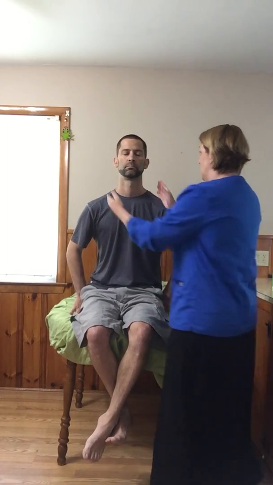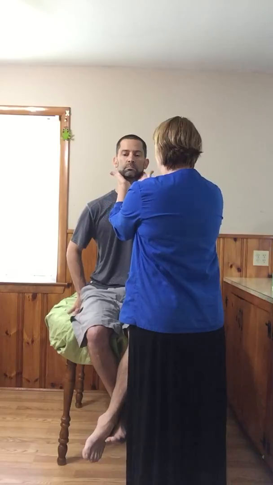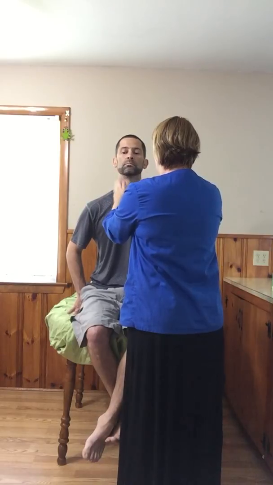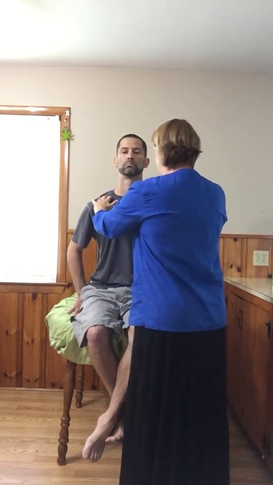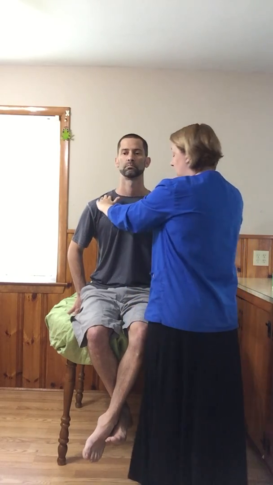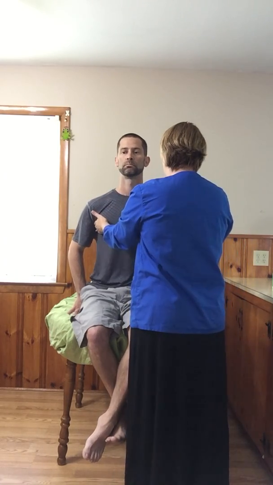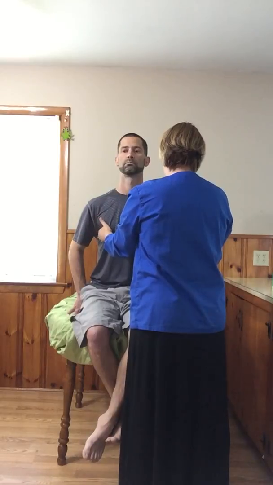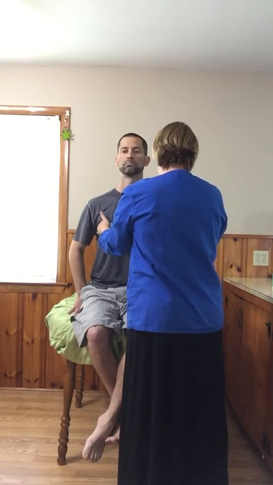Okay, very good. So now we will move on to testing for lymph nodes. I'm just going to feel the lymph nodes down under his neck, down to the axilla area, in which case the gown would not be on at this time, and down from the clavicle to the axilla area, and no adenopathy is noted.